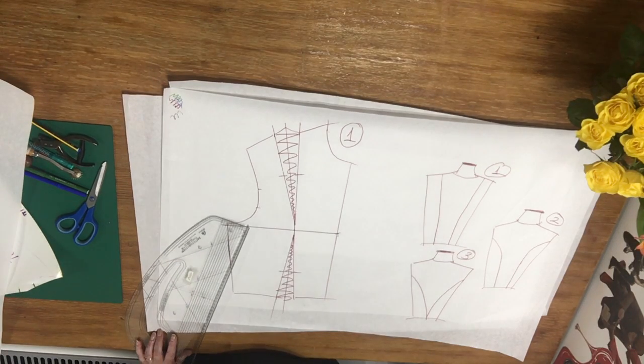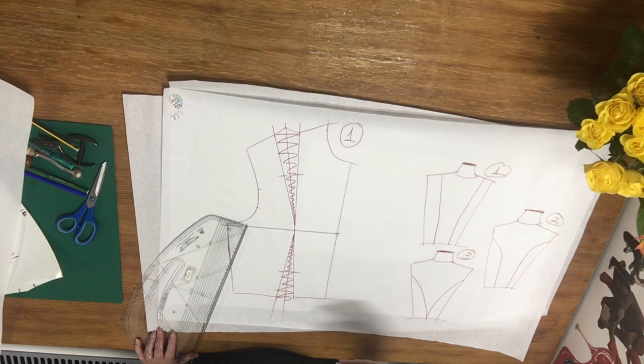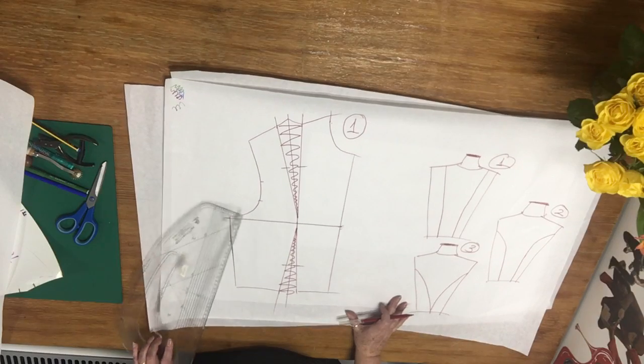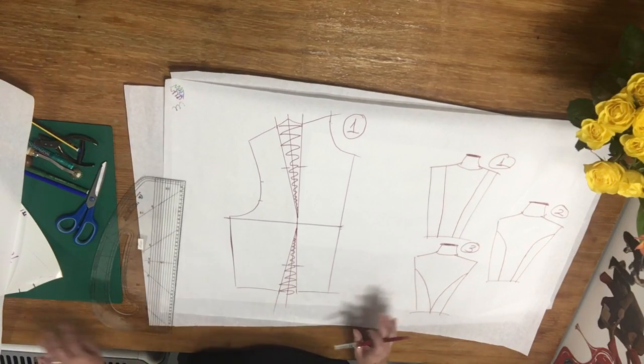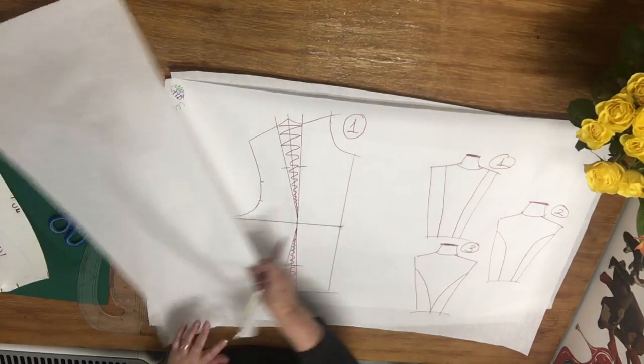Where they go is relatively random. They just need to be spaced in a way that makes it easy for you putting the garment together. Okay, so I have my balance marks on. Don't forget.